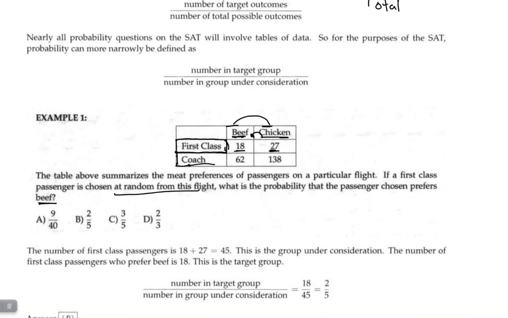Same goes for the coach, 60 and 138. So we are going to now specify what exactly he is seeking. He said if a first class passenger is chosen at random, so he's now choosing from that category, which is the first class. So we have to focus on that only and eliminate the coach column.